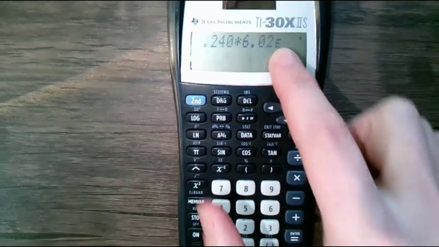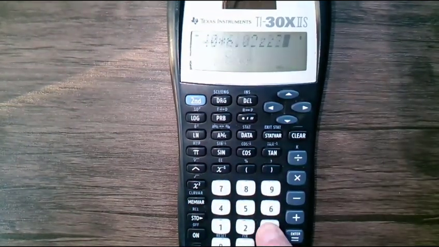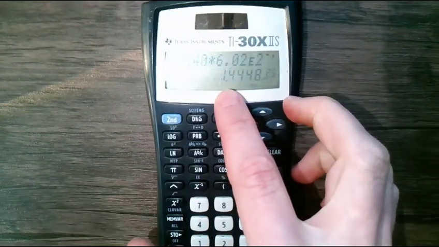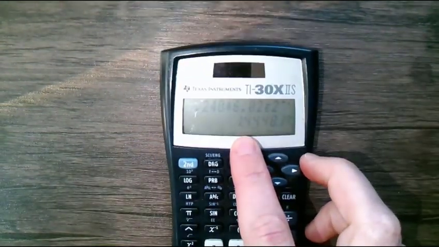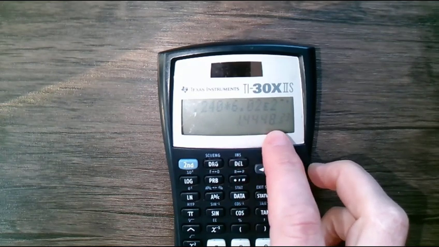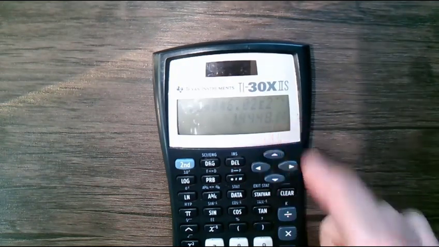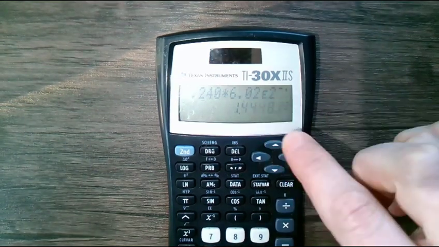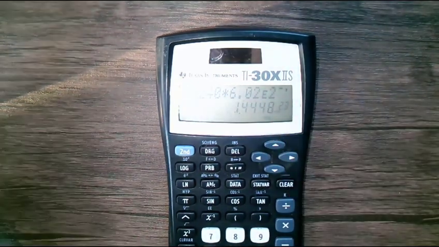So 6.02 E23. I can hit enter, and this should also tell me 1.4448. Notice where it says times 10 to the 23rd power. So I only want 3 sig figs, 1.44 times 10 to the 23rd.